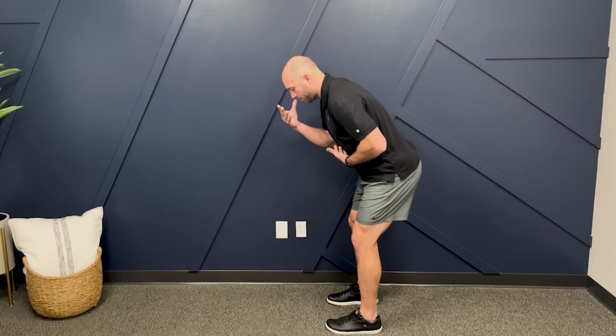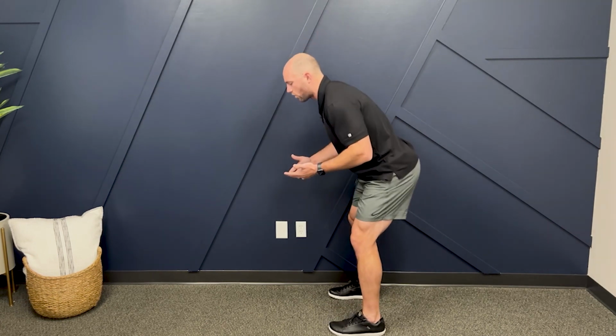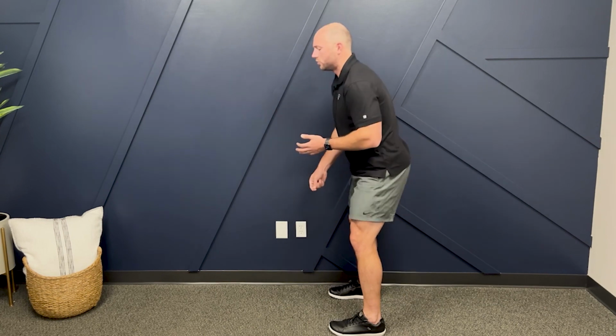I'm going to shift my hips back, shift my hips forward. I can even get to the ground right here and pick something up using just my hips. My back stays in a neutral position. My knees bend, but my lower leg is vertical, so I'm not putting a bunch of pressure on my knees.